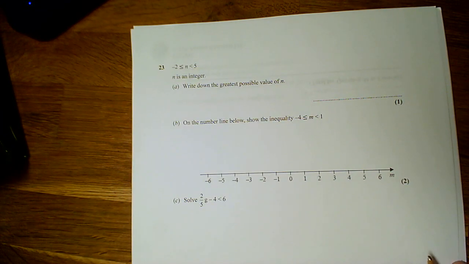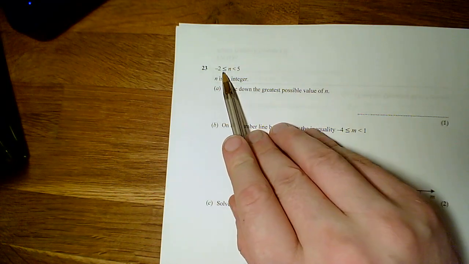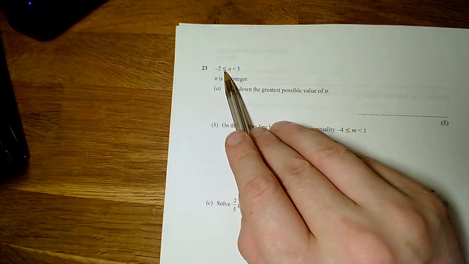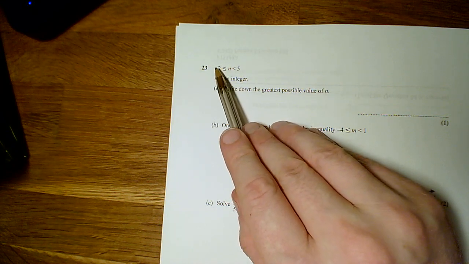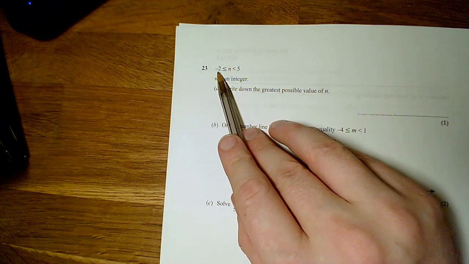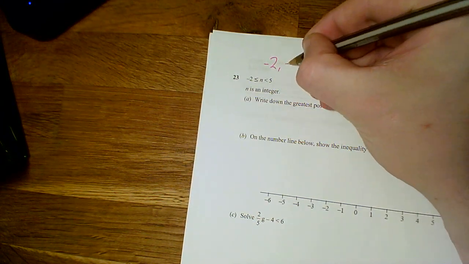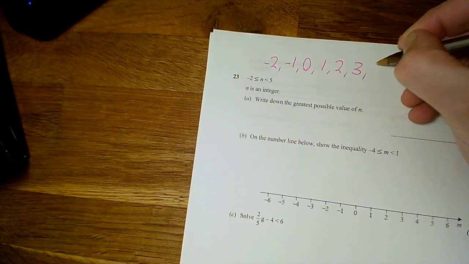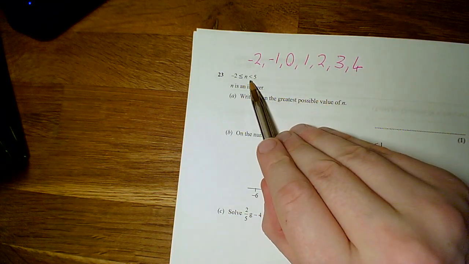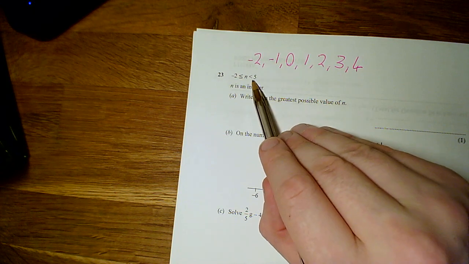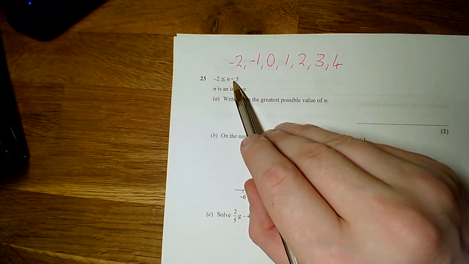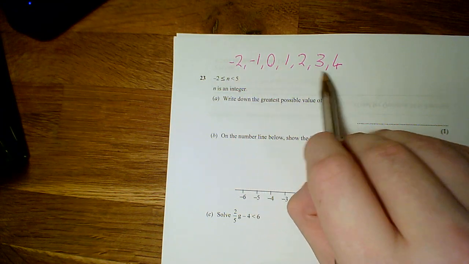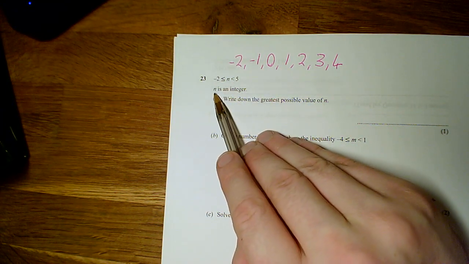Okay, getting closer to the end. This means less than or equal to 2, so n is allowed to be, that means greater than or equal to -2. So n can be -2, -1, 0, 1, 2, 3, 4. Is it allowed to be 5? No, that says less than, not less than or equal to. So they are all the numbers that n can be. You don't need to write them all out. I just thought it might help to demonstrate them.